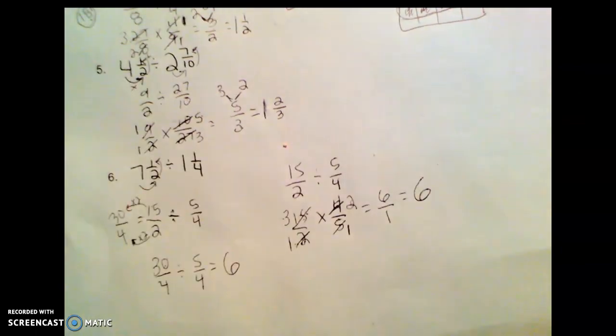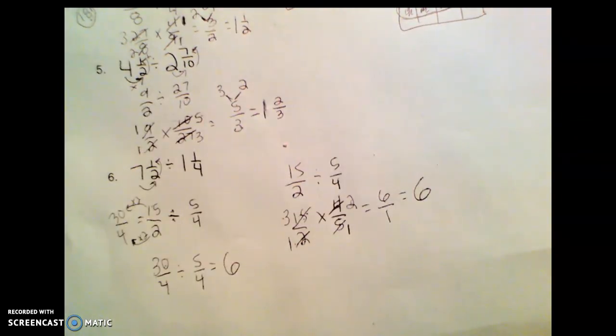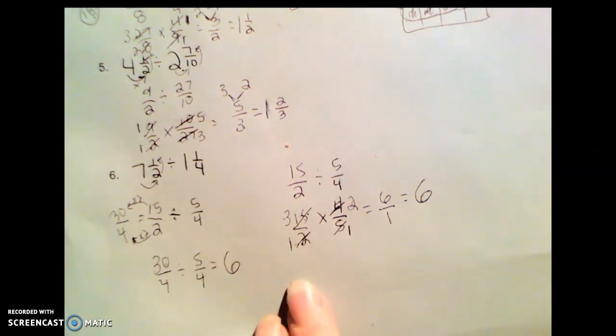Same answer I got when I unitized. So some people might find this way easier. Some people might enjoy this way. We just want to make sure we have plenty of options and tools in our tool belts.